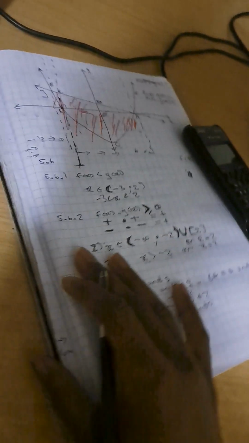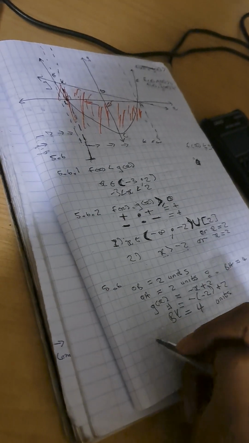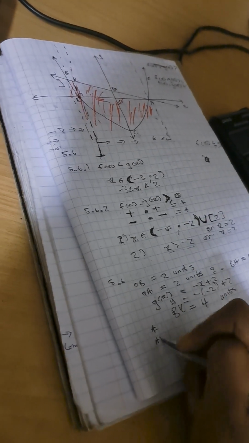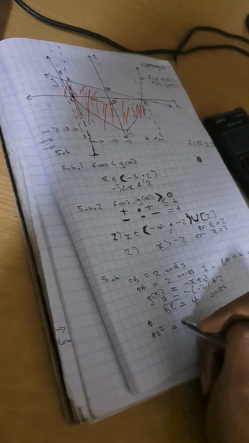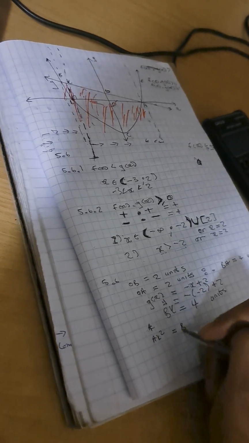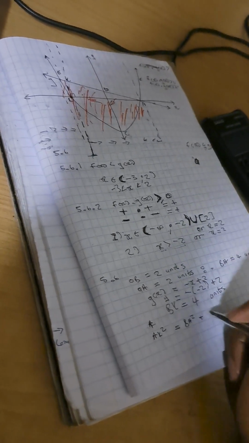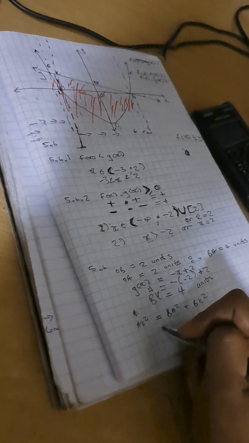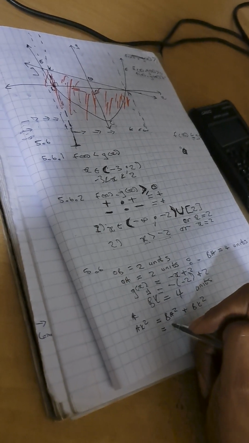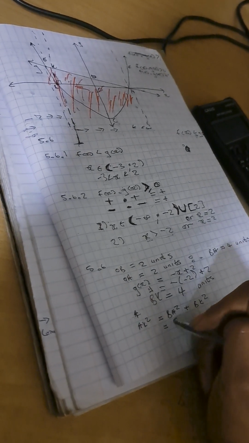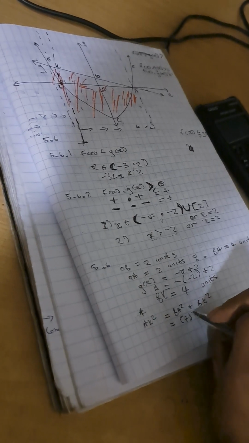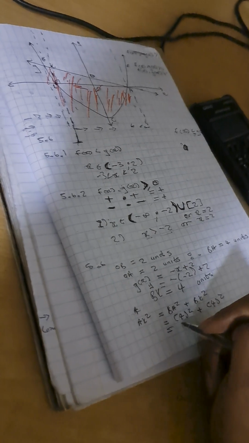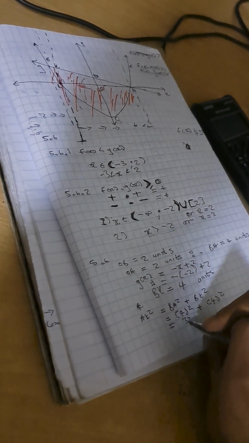And then we use the Pythagoras theorem. AK squared is equal to BA squared plus BK squared. BA was 4 units squared, and BK is also 4 units. This is 16 plus 16, that's 32.